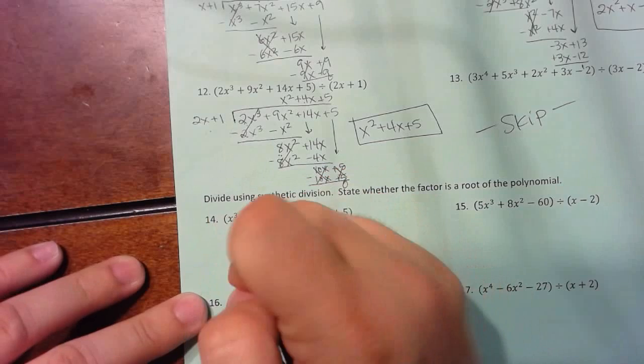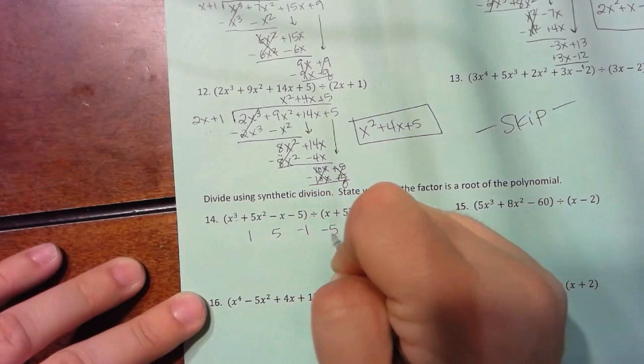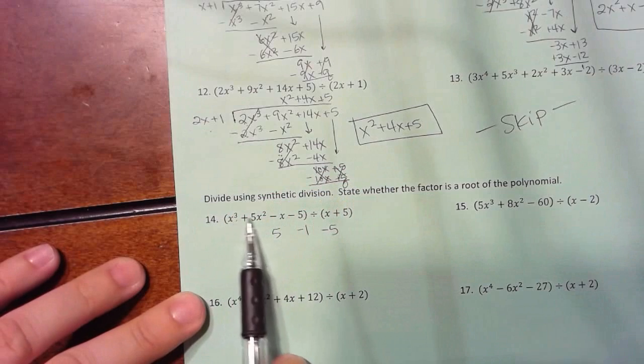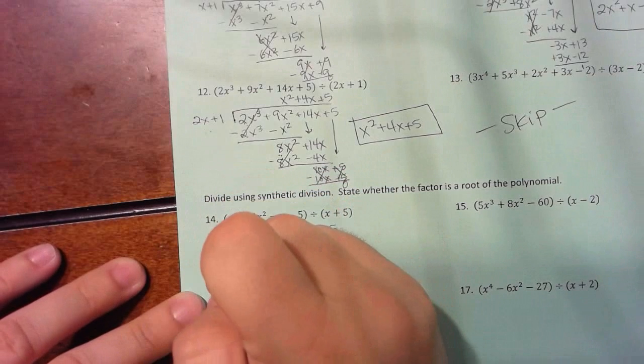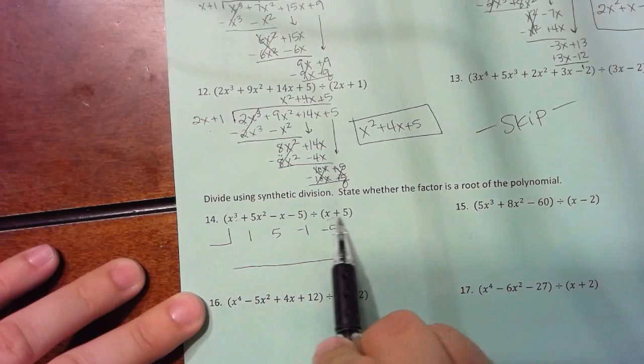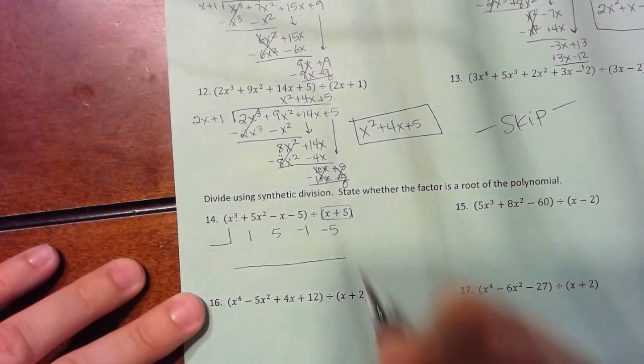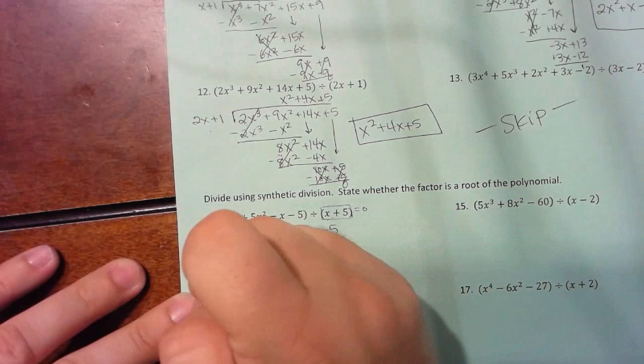Now to set up synthetic division, you take the coefficients of the polynomial you're dividing into, and then in a little box on the side, you take this right here, and what value would make this 0? If I wanted that to be 0, wouldn't x have to be a negative 5?